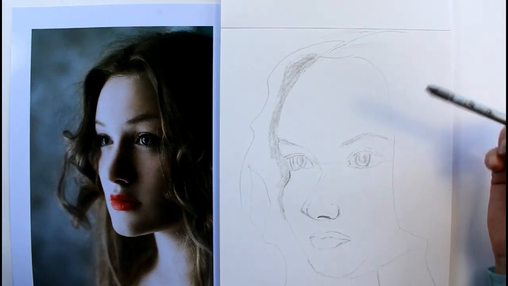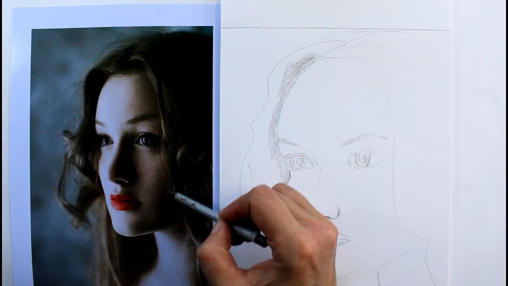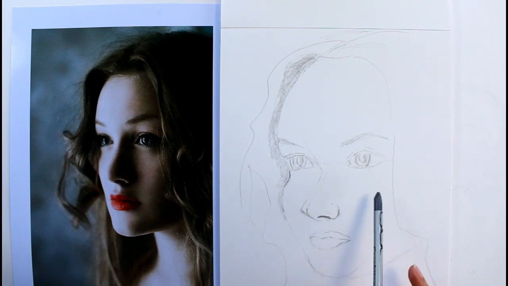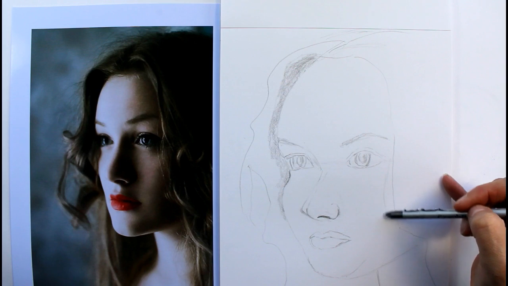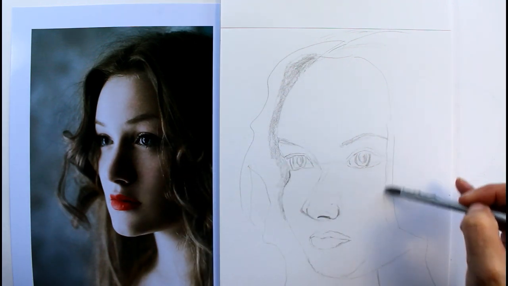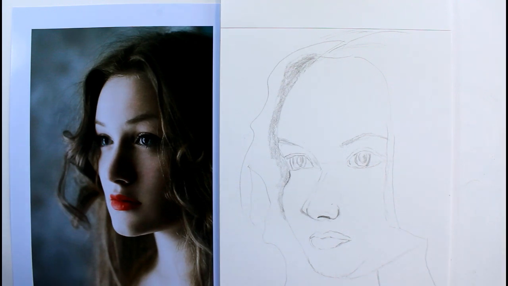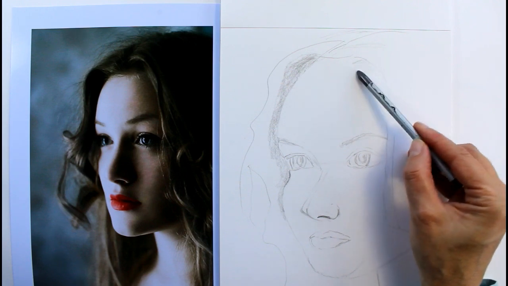So one measurement I have got wrong actually is the hairline here. Can you see her hair comes a bit further over and it's making her face appear a bit too wide there. But we can do that afterwards, bring the hair out a bit more, because it is more or less covering up this edge of her eye here. So these kind of things you just keep altering as you go along.